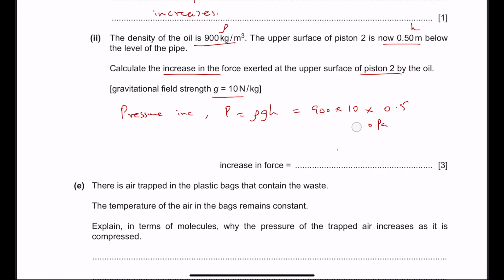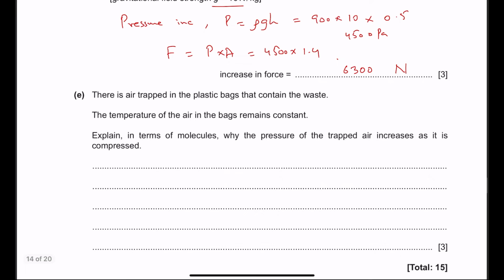Now you have the change in pressure, so it's quite easy to calculate the change in force now, because force is pressure times area. So 4500 times the area of piston 2, which was 1.4, you will get 6300 newtons. Last part of this question. Air is trapped in plastic bags that contain the waste. The temperature remains constant. Explain in terms of molecules why the pressure increases.